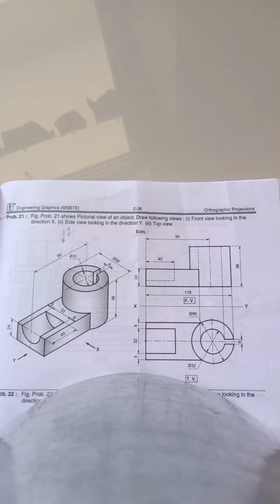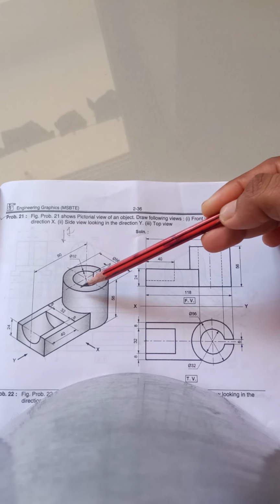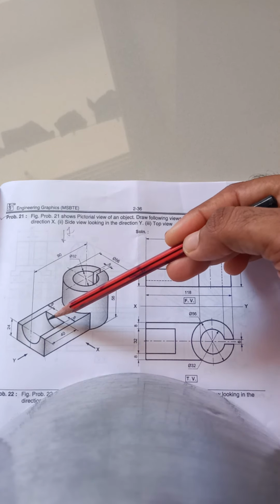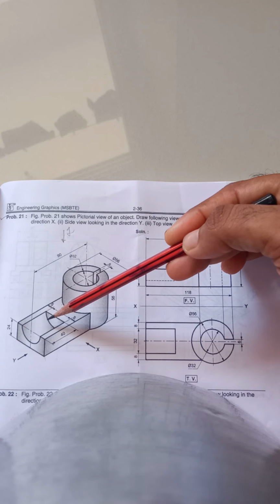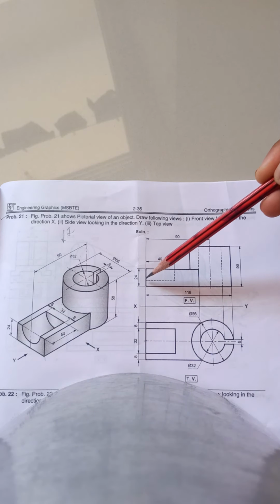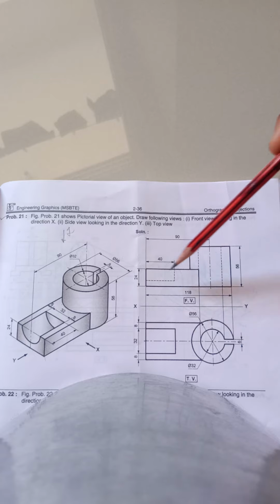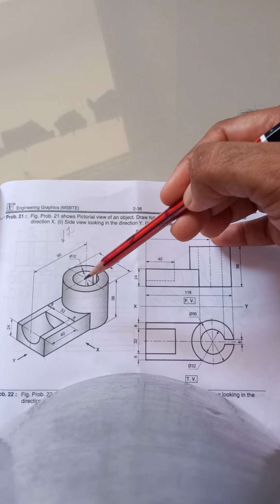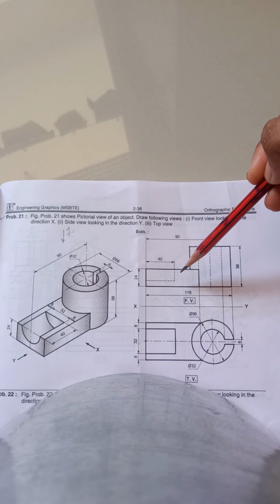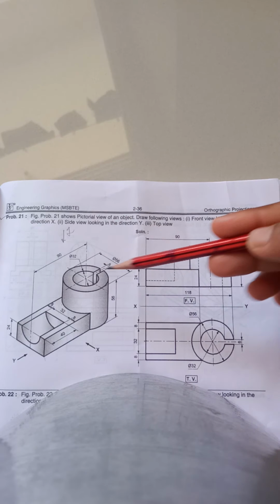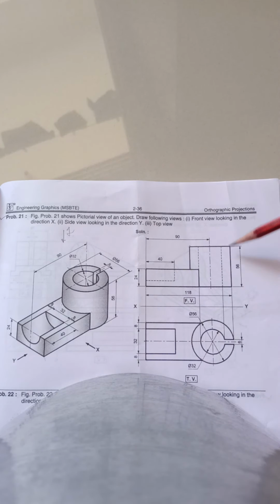The remaining portion is the hidden portions, which are not visible from the front. Which portion is not visible from the front? This internal hole is not visible from the front view. Again, the slot is not visible from the front view, so it is marked in the front view with the help of hidden lines. So that length, that total depth and length I mark with hidden lines, because they cannot be seen from the front. And again the hole is also not seen from the front, so I draw the hidden parts of that hole in the front view.